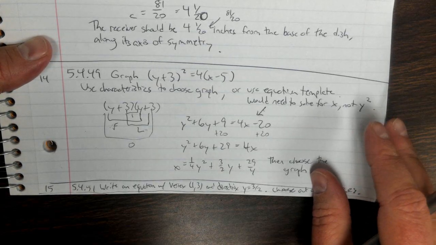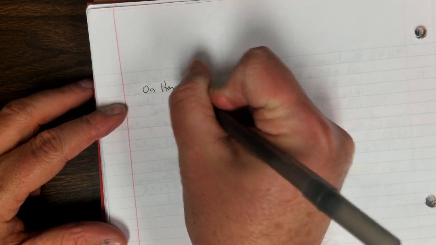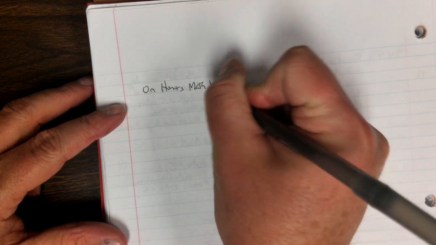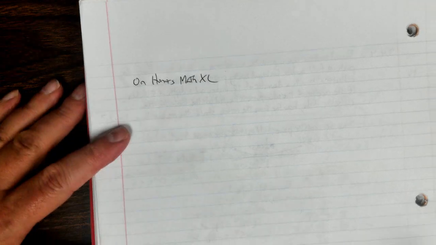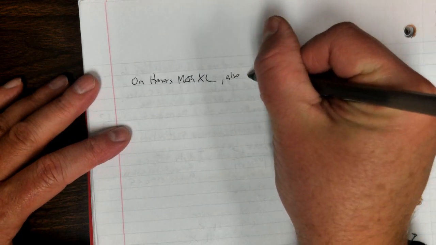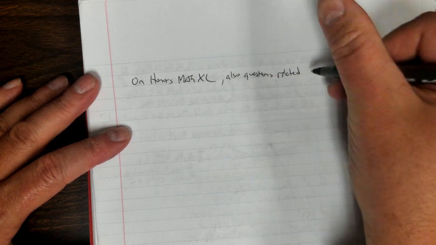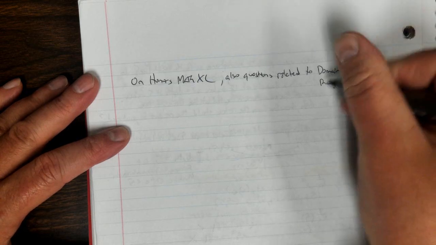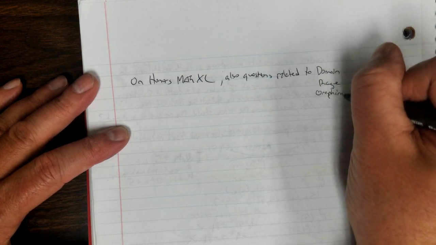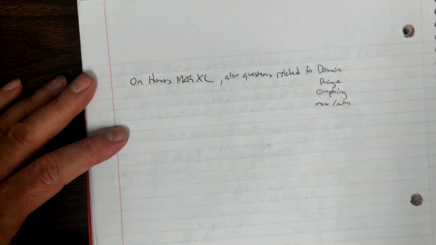The other thing, which I didn't really mention yet, is on the honors Math Excel. There's also questions related to domain, range, graphing, maximums, minimums, things to that nature.